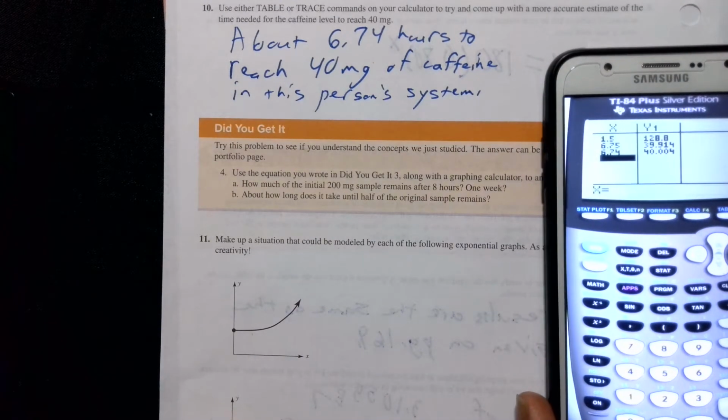Now, we come down here to problem number 11. It says, make up a situation that could be modeled by each of the following exponential graphs. As always, extra points for creativity. So we could use, somewhat for the first one just off the top of our head from this exercise, the cab fare example that we had earlier on.